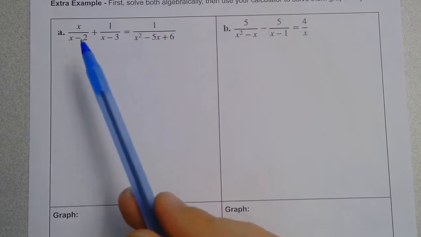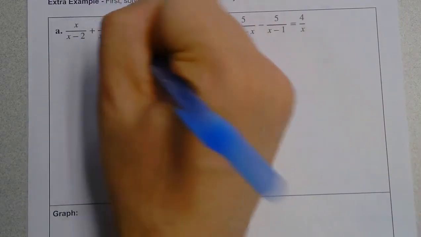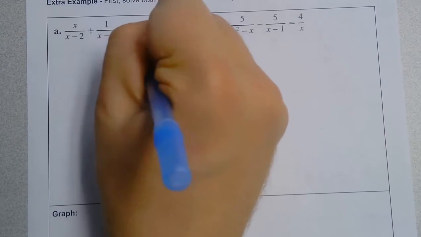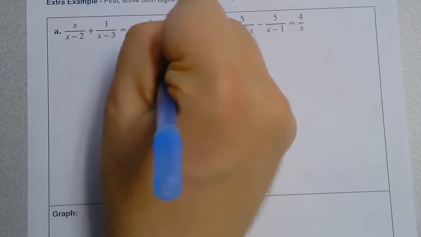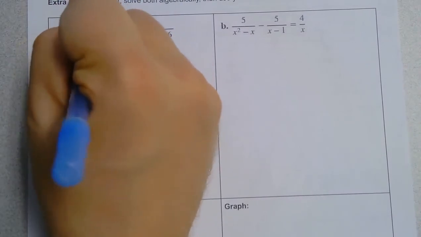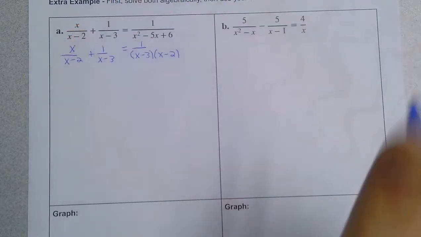So in looking at this equation, I notice I'm going to have to factor here. So x squared minus 5x plus 6, that's going to be 1 over x minus 3 times x minus 2. And then here we have x over x minus 2 plus 1 over x minus 3.